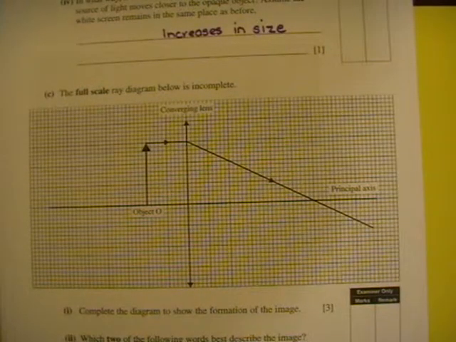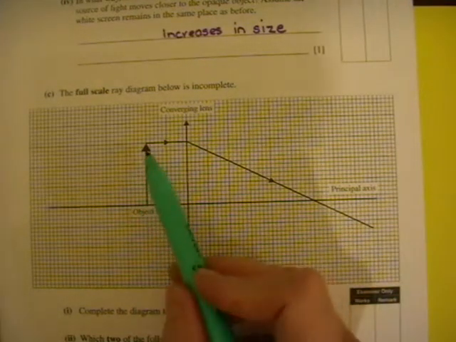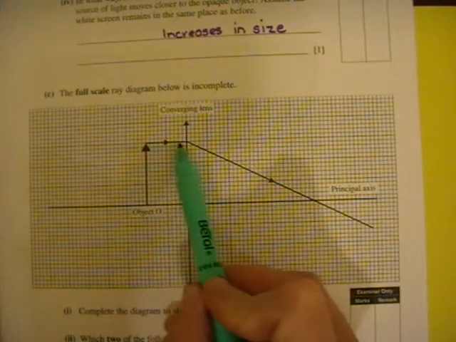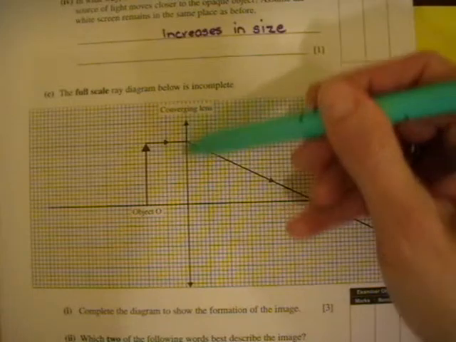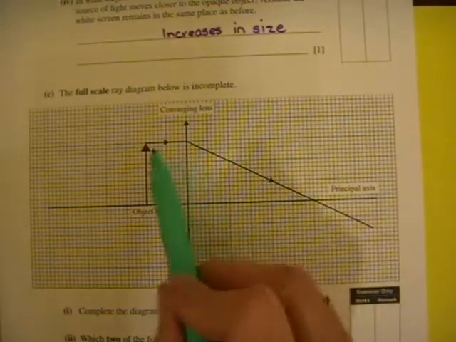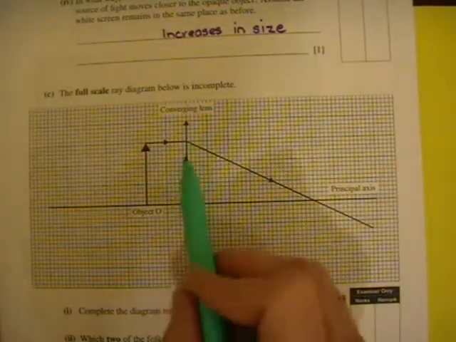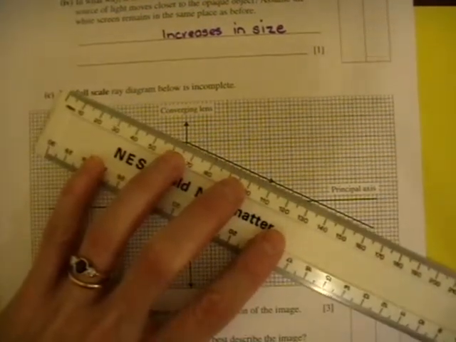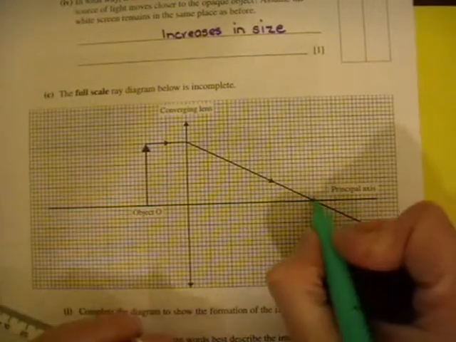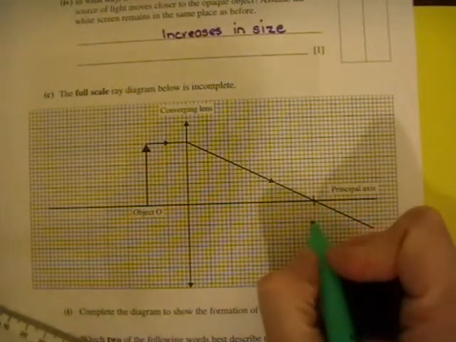Part C, the full-scale ray diagram below is incomplete. Complete the diagram to show the formation of the image. So what you can see here is already there's a line drawn from the object. It crosses the principal axis here, or the line which represents the lens actually, and then it's drawn down through the principal axis. Now you know that it always crosses the principal axis at the focal point.